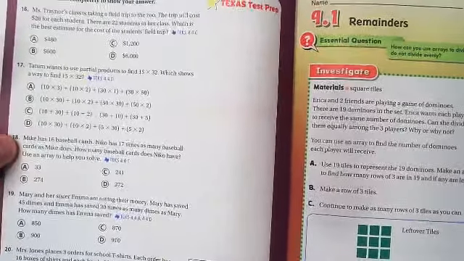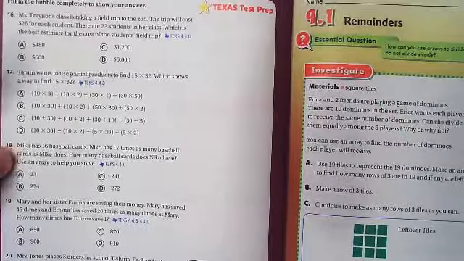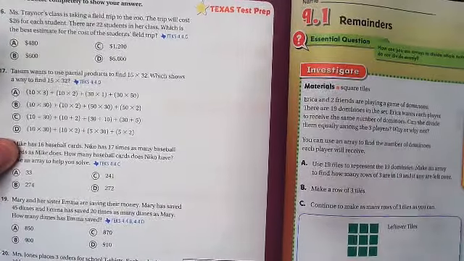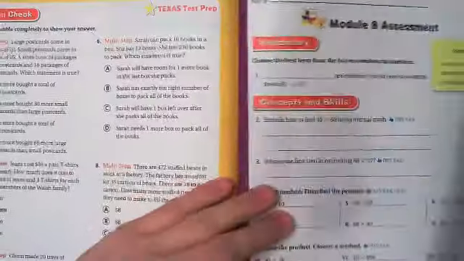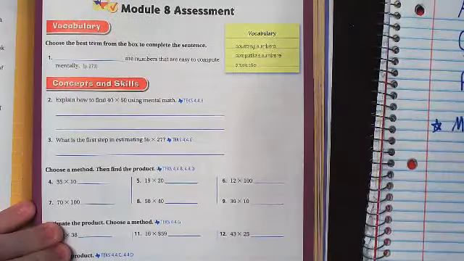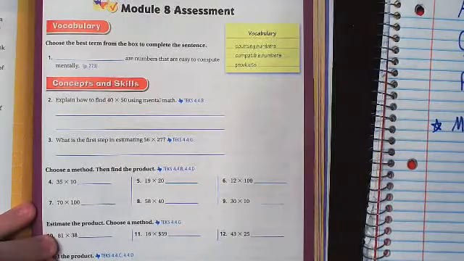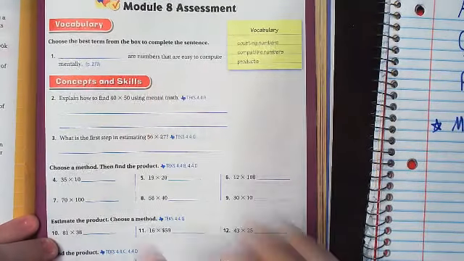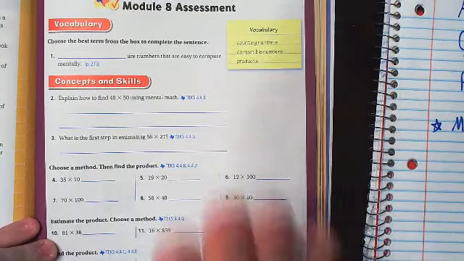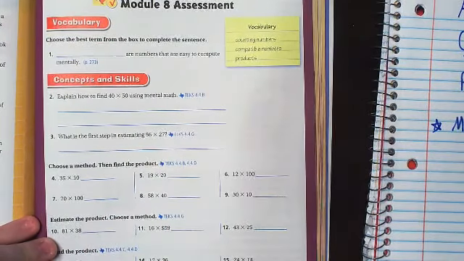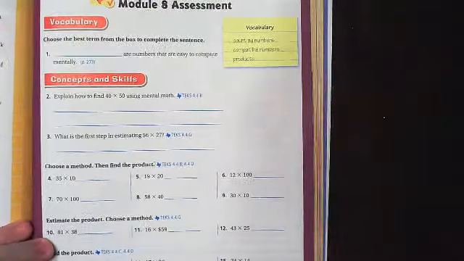I'll probably even give you some tips and strategies on here, and then after I read through that, I will have a little tip part of the video that shows you some strategies, basically a help part of the video. People that are good to go, you can just watch me read through this. People that need extra help, just hang around after I finish reading this, and I'll have some tips for you that'll help you on this module 8 assessment.